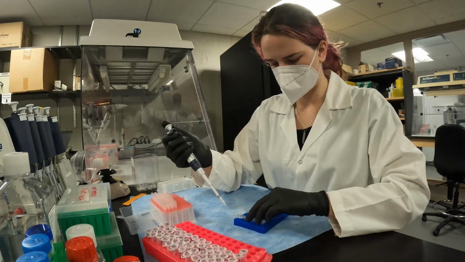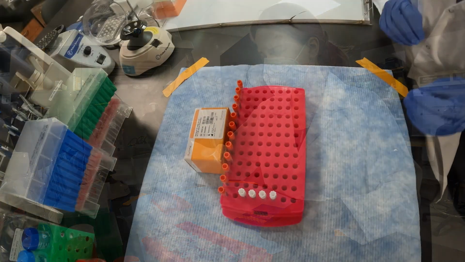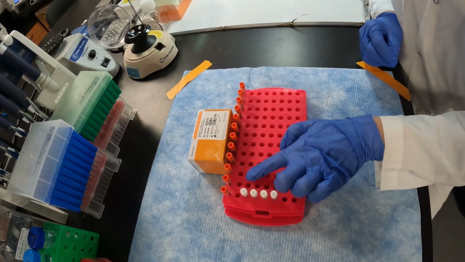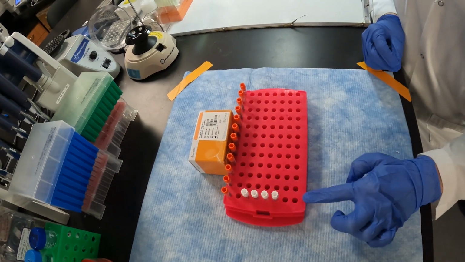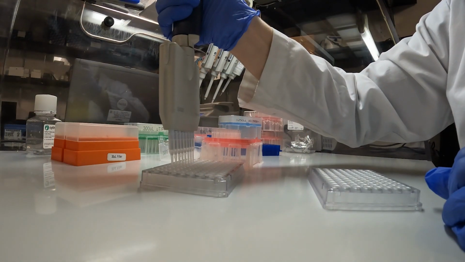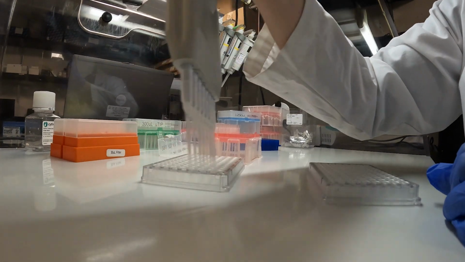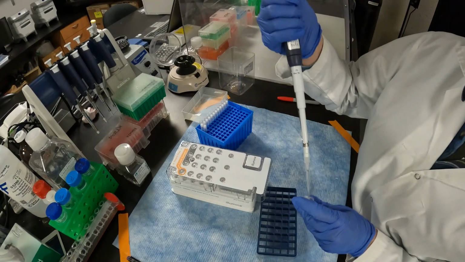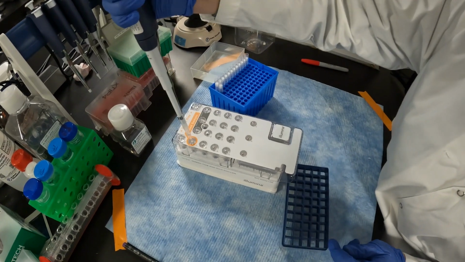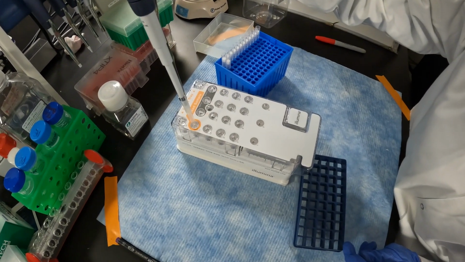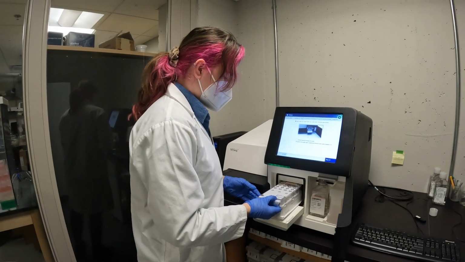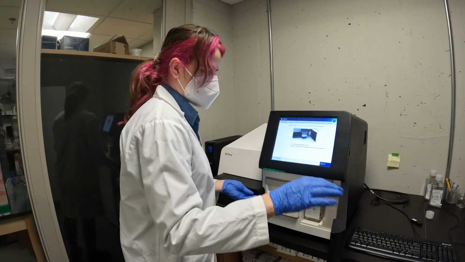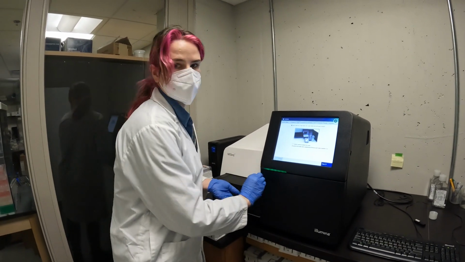We complete one more step to anneal unique sequence tags that differentiate samples. This allows us to pool all samples and sequence them together. Then we can separate the resulting sequences for each sample by using their unique tags. After pooling, the sample undergoes a final quality control and we proceed to sequencing. As we load the library into our in-house Illumina MiSeq, we wait for the magic, or science, to happen.